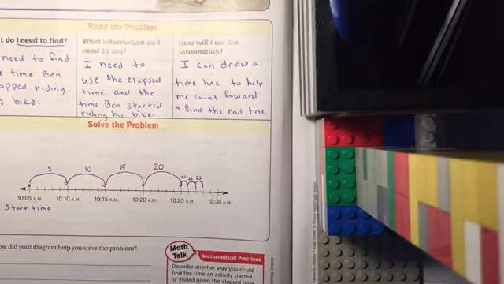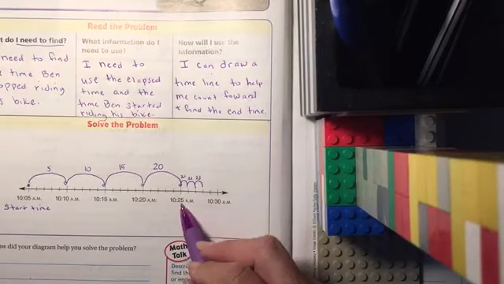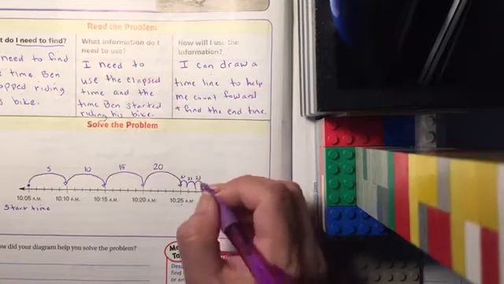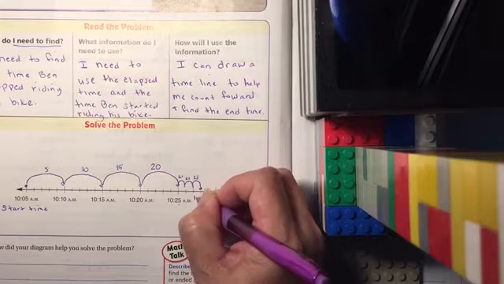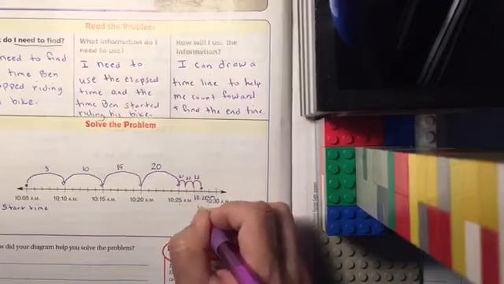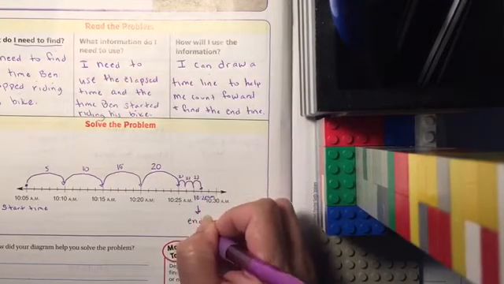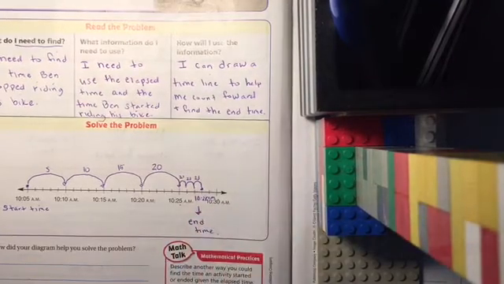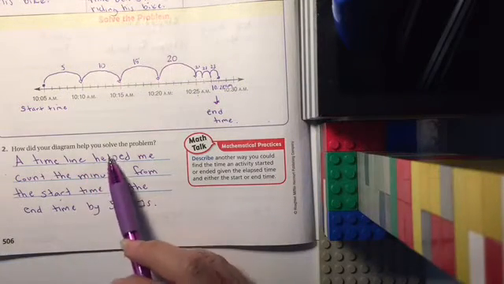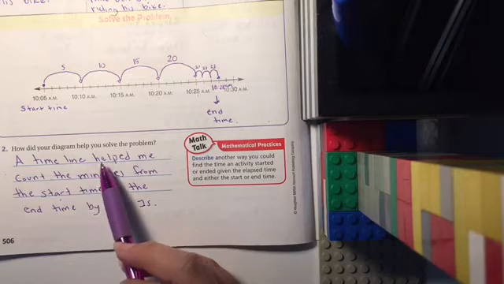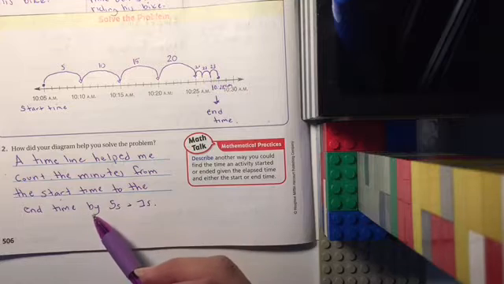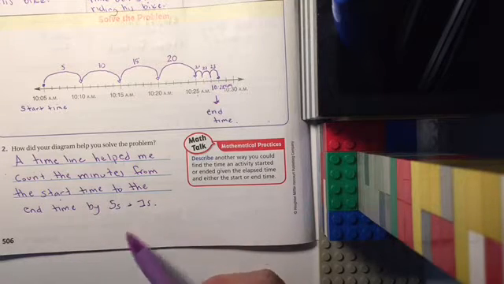So I'm labeling all my work. I look here, it says 10:25. So 25, 26, 27, 28. Oh, awesome. 10:28 a.m. And I'm going to label it, this is my end time. The last question asked, how did your diagram help you solve the problem? Well, a timeline helped me count the minutes from the start time to the end time, and I counted using fives and ones.